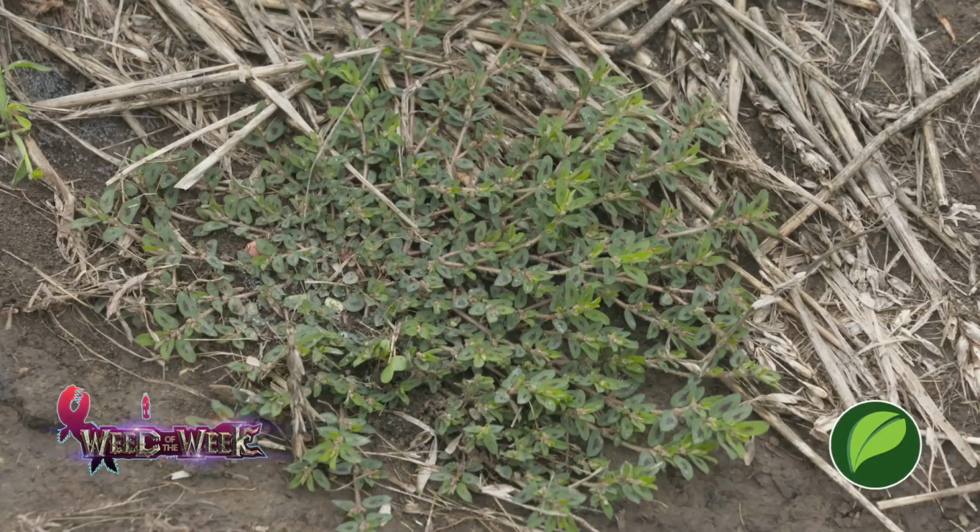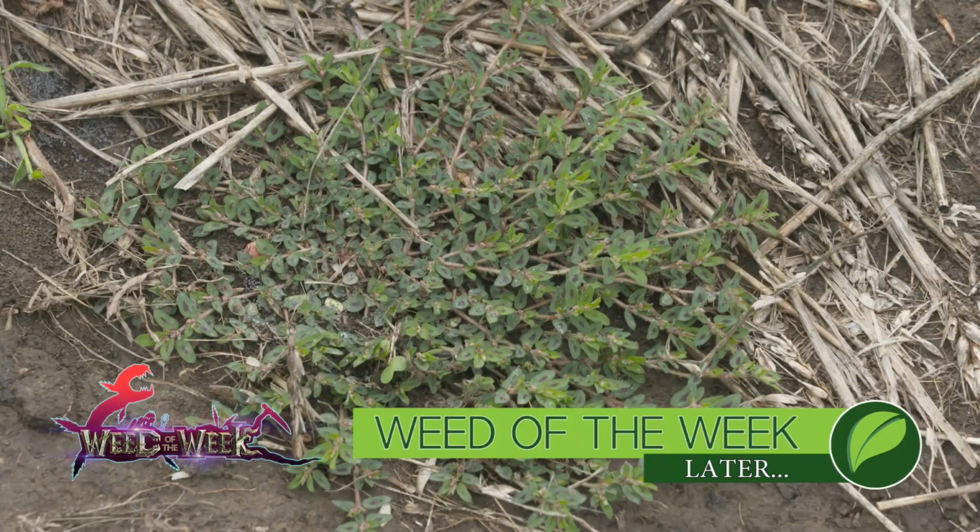Weed of the Week doesn't necessarily overwinter, but it's something that we do see each year in the upper Midwest. Can you identify this week's Weed of the Week?